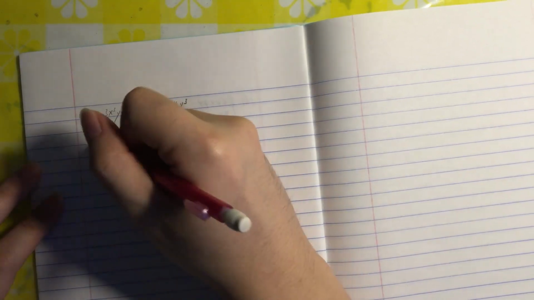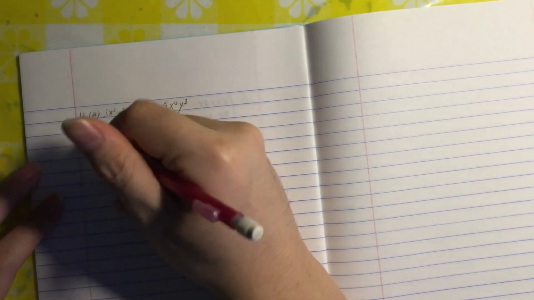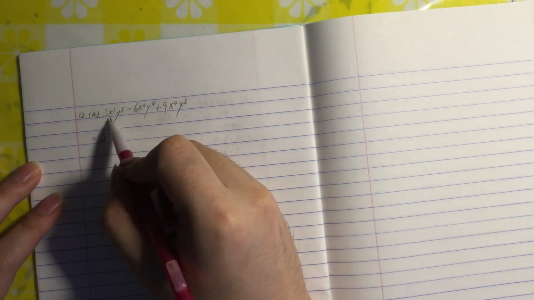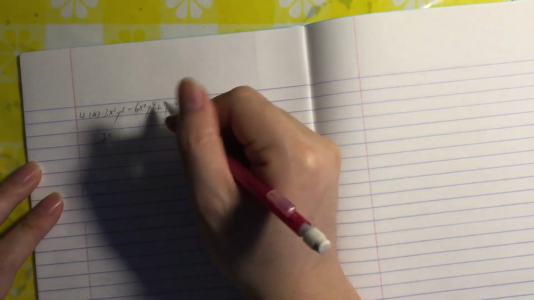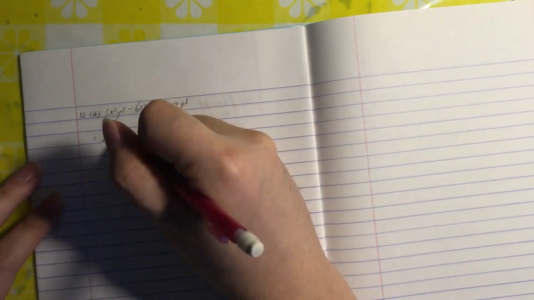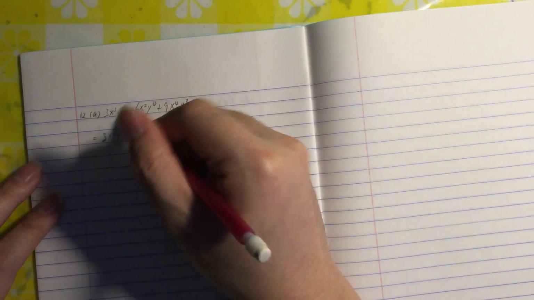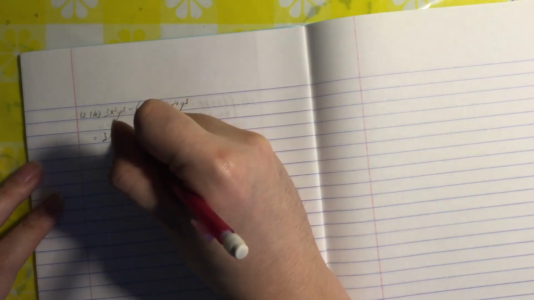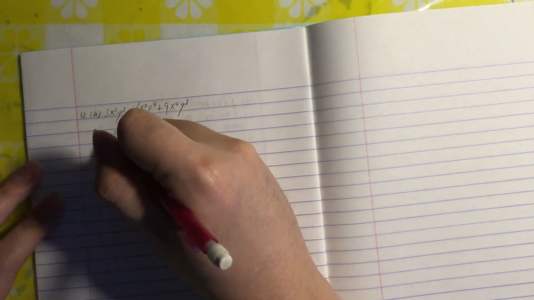Observe the coefficients 3, 6, and 9. The greatest common factor is 3. That's the largest number that goes into all three numbers evenly. Then the common letters are x and y. For x, the lowest power is 2. For y, the lowest power is 3. So that's the greatest common factor.